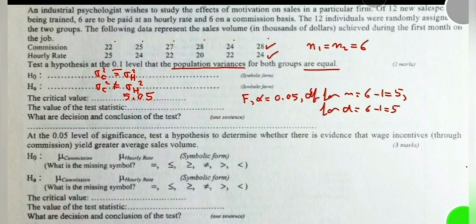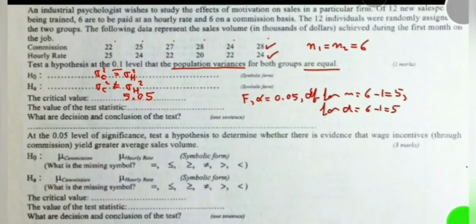Now, let's compute the value of the test statistic. We have to use formula 15. F is equal to S1 squared over S2 squared. S1 squared is the larger value. Always the larger value must be put in S1 squared. We have to find two variances, and at the same time we should record two sample means also for the next test.